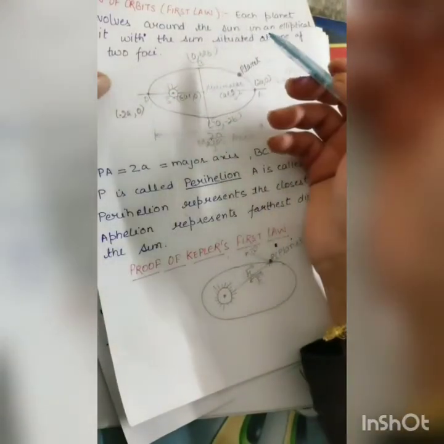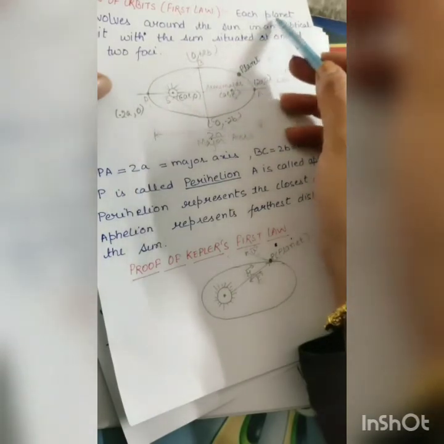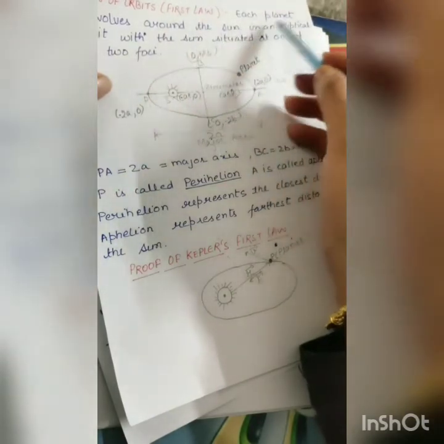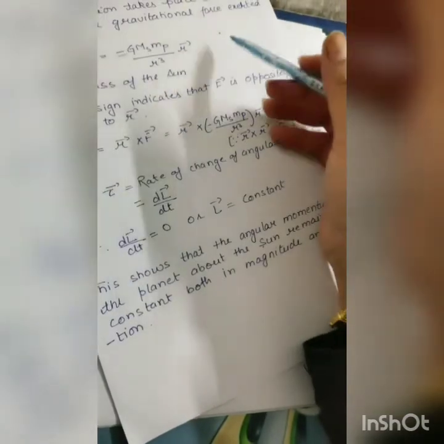So when the planet is near to the sun, the angular momentum will be the same, and if the planet is away from the sun, still the angular momentum will be the same. So every planet revolves around the sun in an elliptical orbit, and the sun is situated at one of the two foci of the ellipse. Okay, so this is our proof of the first law.